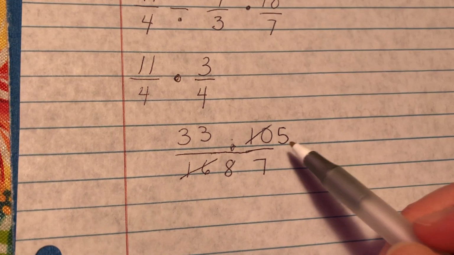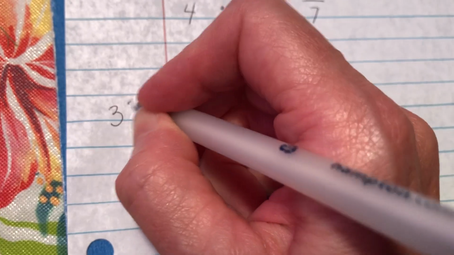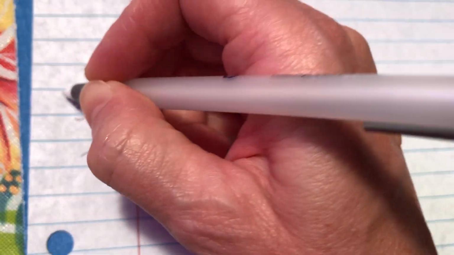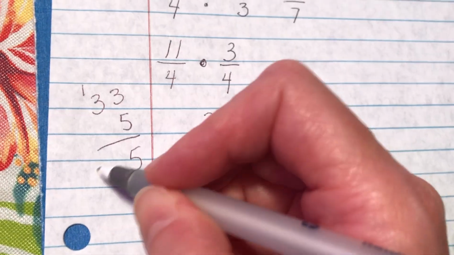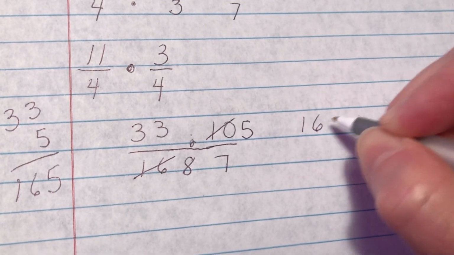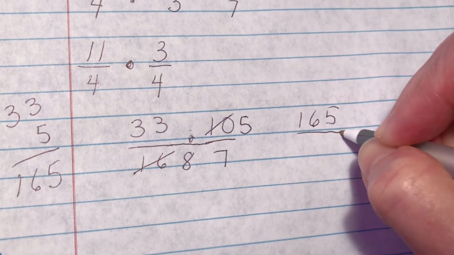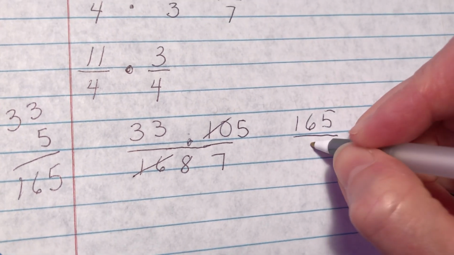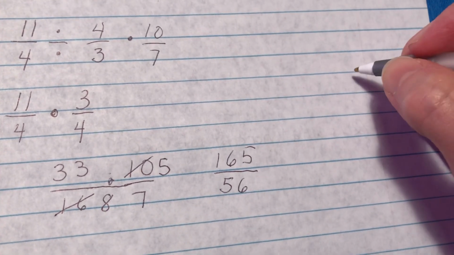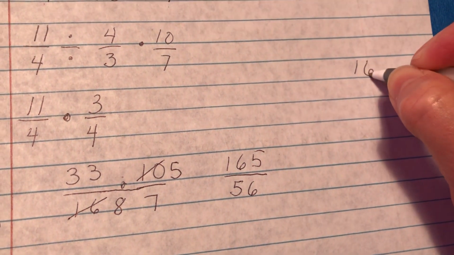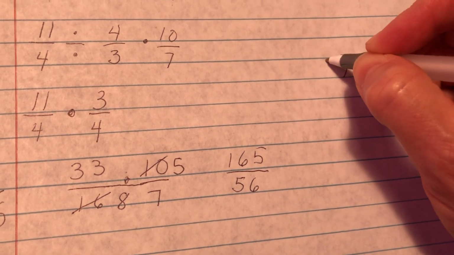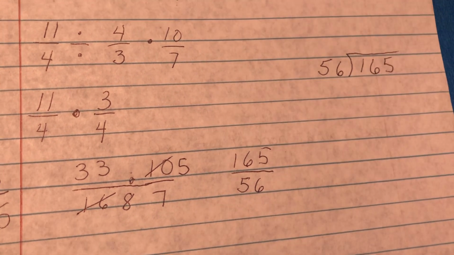So 33 times 5. 3 times 5 is 15. 3 times 5 is 15 plus 1 is 16. So it's 165 over 8 times 7, which is 56. Now typically, when you have an improper fraction, you're going to need to put it back into mixed number form.